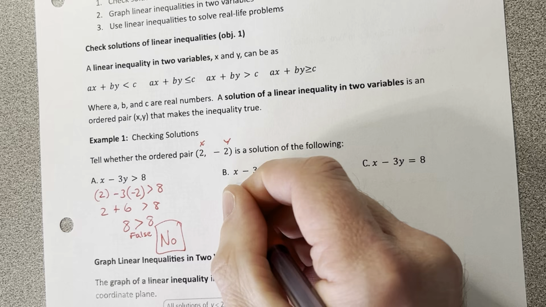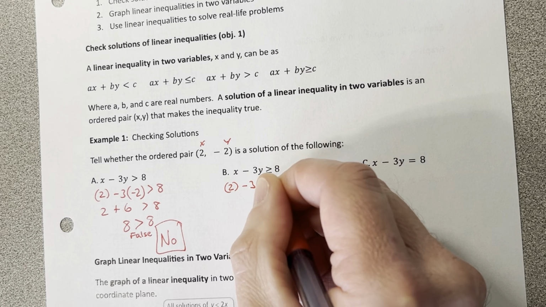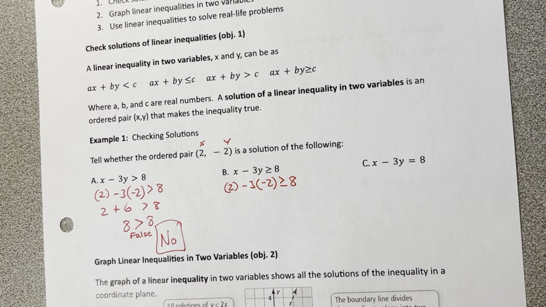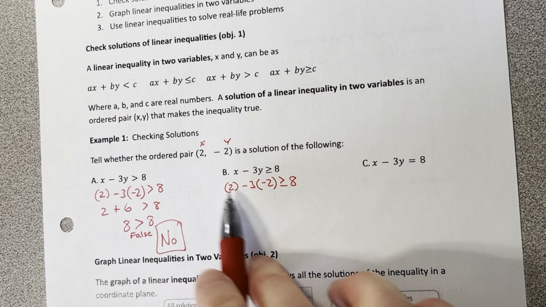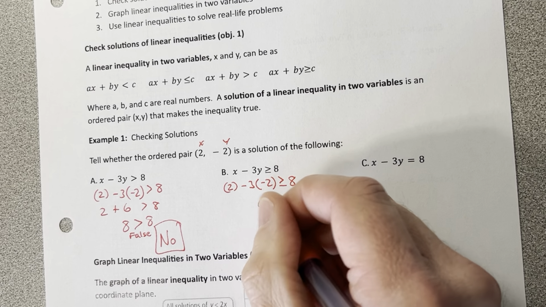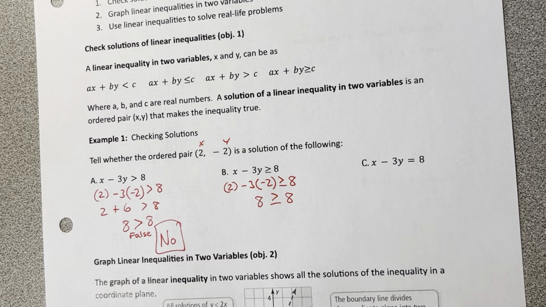Again, I'm really careful about inserting the values and making sure I've got all the negative signs. And I'm realizing something. This is going to be the exact same answer because it's the exact same expression, but my inequality symbol is different. So on this one, I'm going to get 8 is greater than or equal to 8.